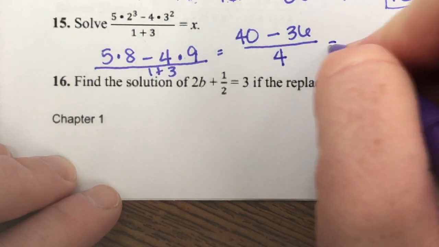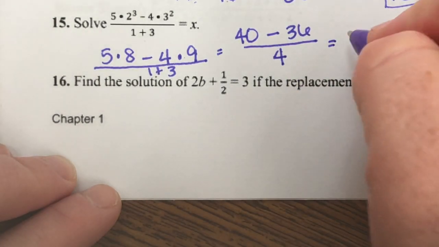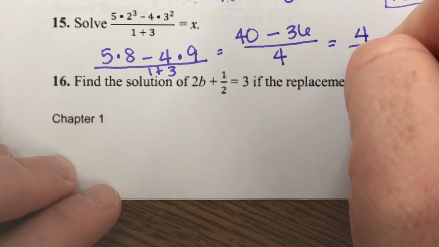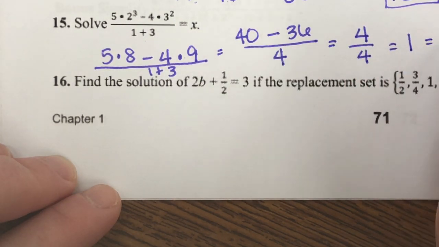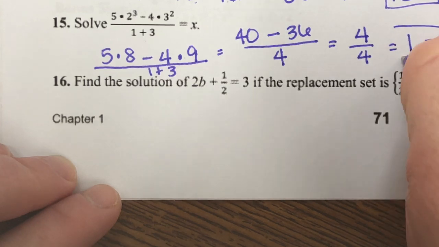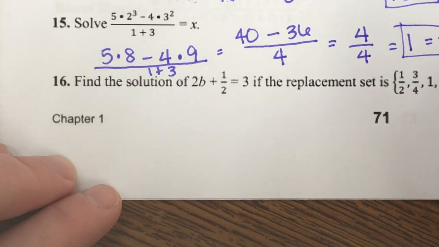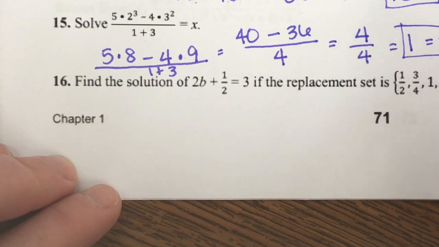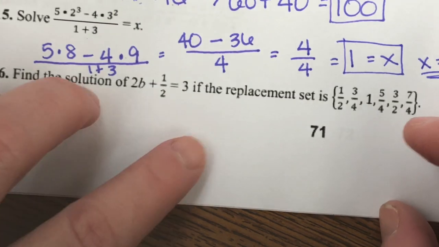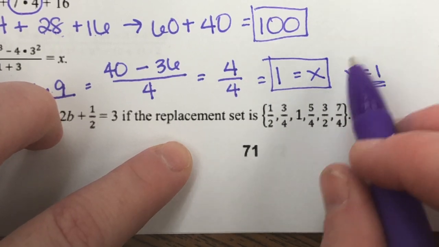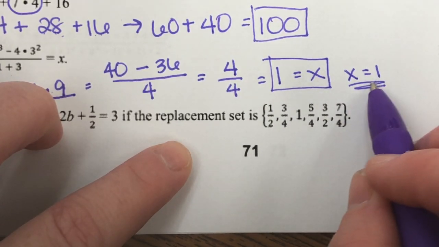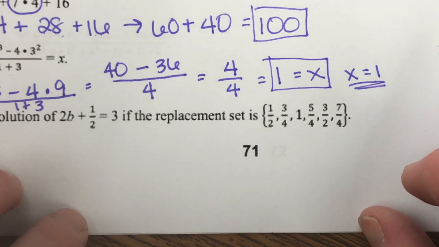Okay, so I'm going to keep going. 40 minus 36 is 4. And I still have this 4 on the bottom. And 4 divided by 4 is 1. And that's all equal to x. And remember in algebra, whenever you write your final answer, you want to have x first. Either one of these is correct, but this is written the completely simplified way, the correct proper way to write it. Okay, and then 16.